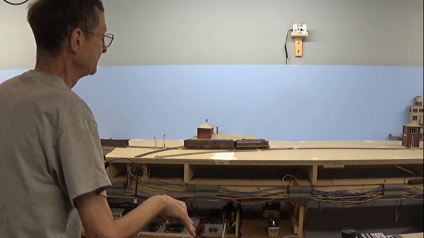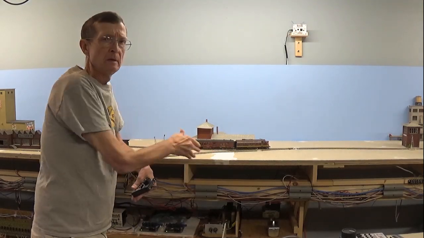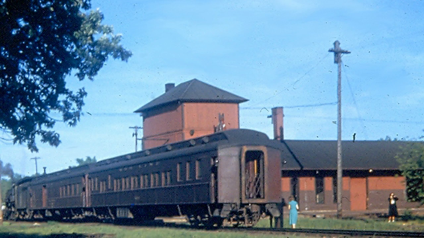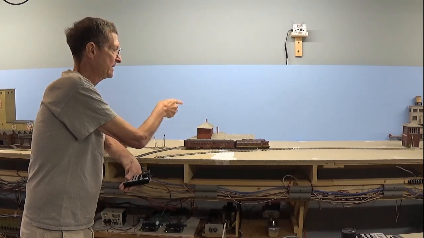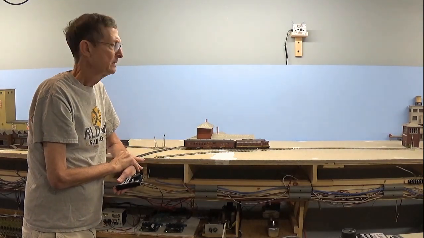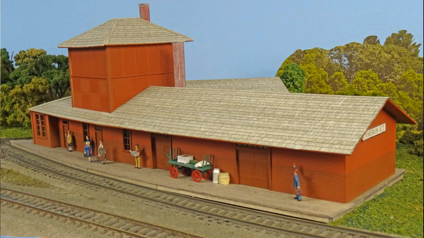Now the train has pulled into Cameron Junction. Cameron Junction represents the original Cameron Junction in northwest Wisconsin, where the Chicago and North Western and the Soo Line met. And they had a junction depot here. And this one's in Chicago and North Western colors that are appropriate for circa 1950.